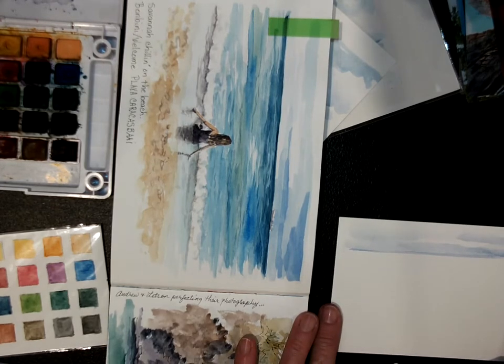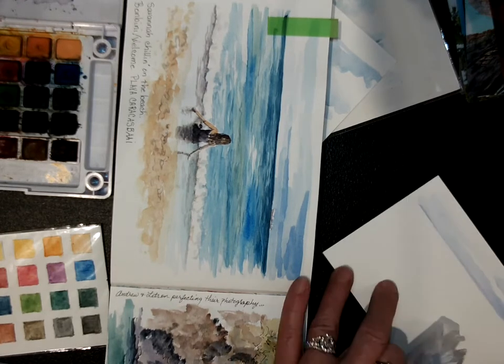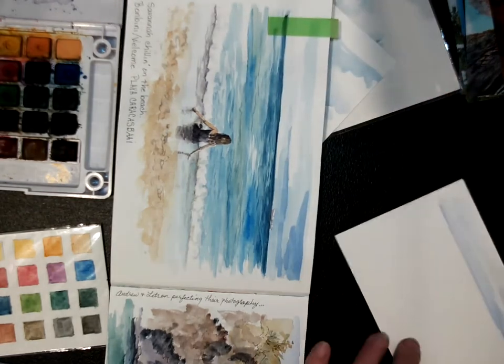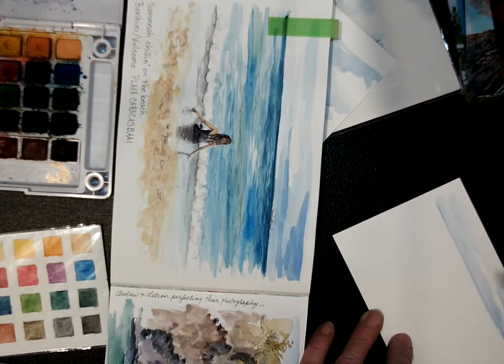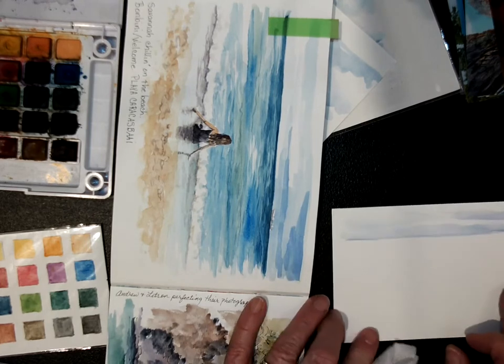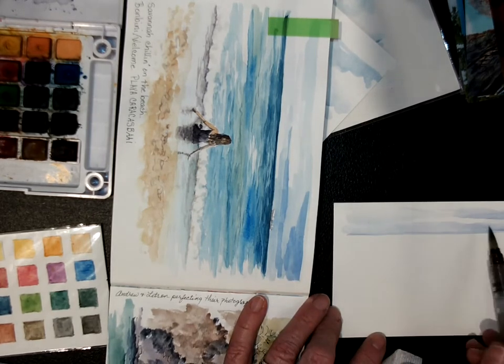Which one are you calling purpley blue? It's the second blue over, the third one in the row, probably ultramarine. So this is the sky? This is just the sky, right? Is it dry or wet? It was dry, and then I added wet when I wanted to blur that out. I didn't have enough water.